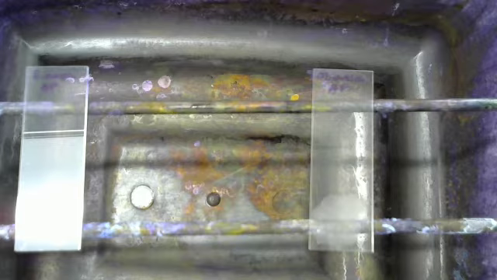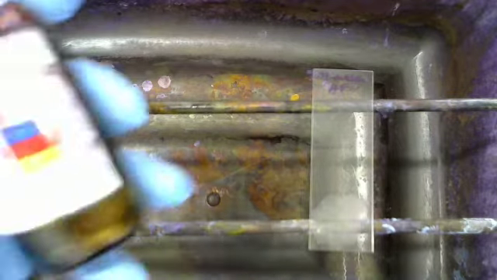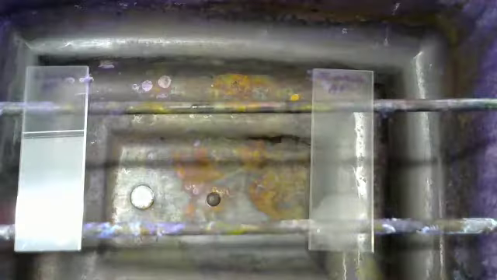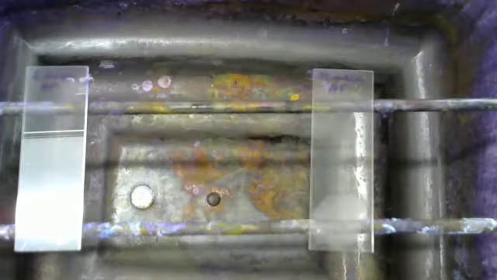How we are going to do this is we are going to have carbolfuchsin, right here. We're going to have carbolfuchsin, acid alcohol, which is hydrochloric acid and alcohol, and methylene blue.